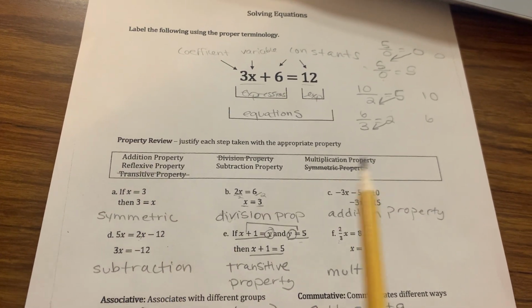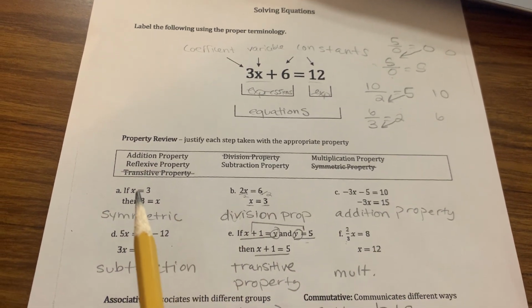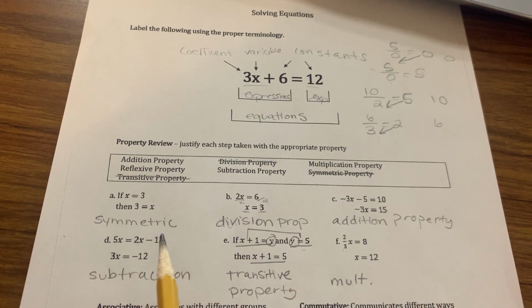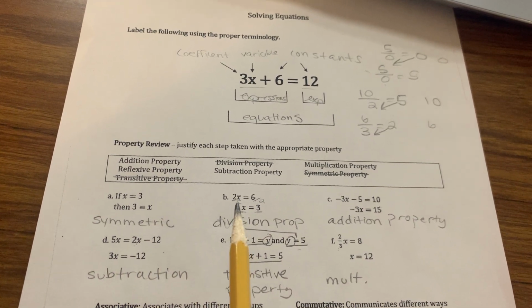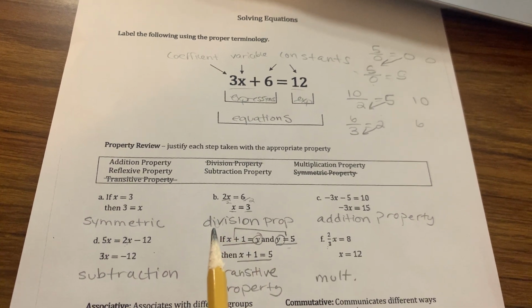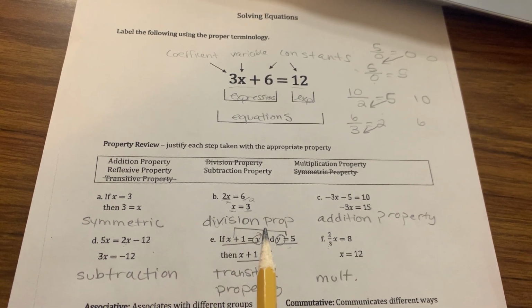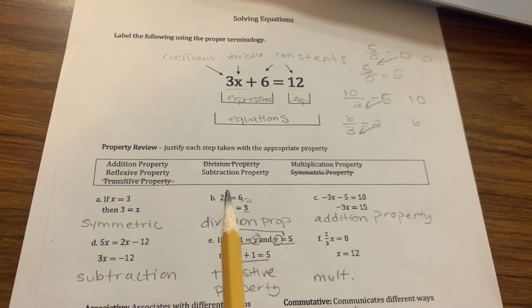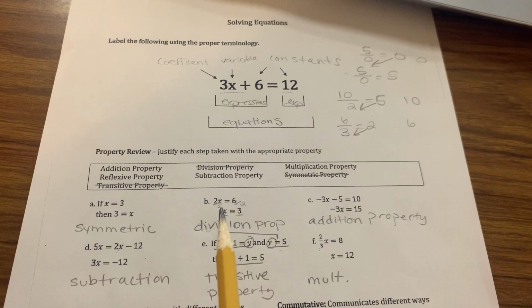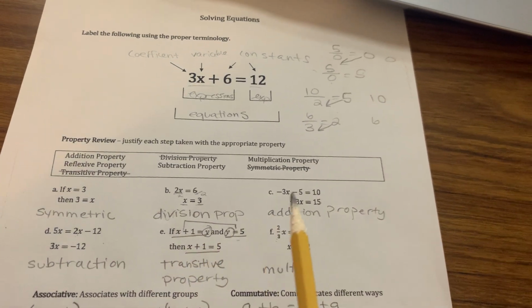Next, we're going to review properties from Algebra 1. If x equals 3, then 3 equals x. That is the symmetric property. If I have to divide 2 from both sides to get x equals 3, then this was the division property of equality. It says what I do to one side, and if I divide by the same thing on the other, then the equation will still be equal or equivalent.